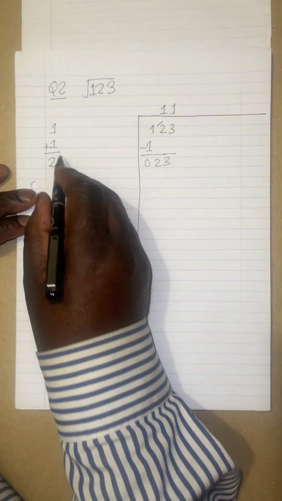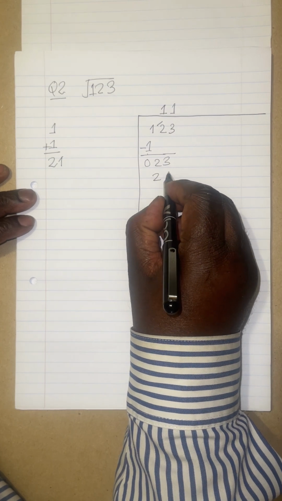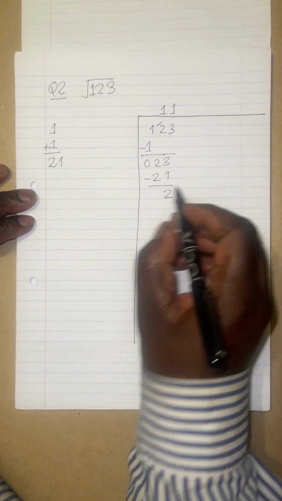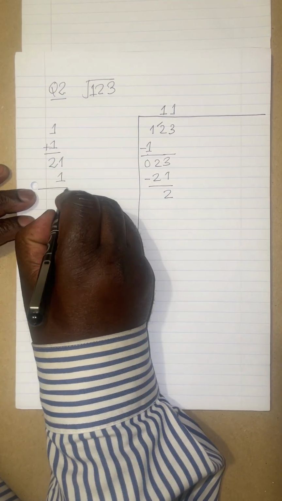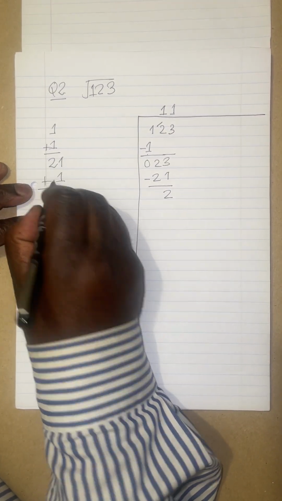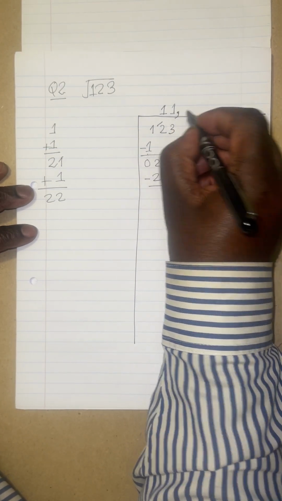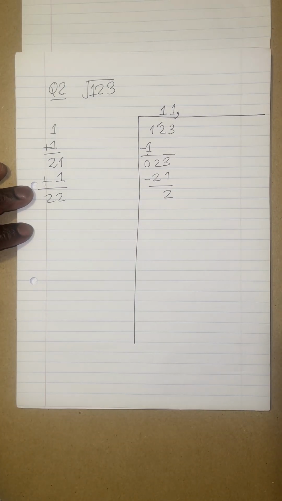Why? Because 1 times 21, the answer is 21, which is close to 23 but not more than 23. Subtract, we get 2. Don't forget to bring 1 here and add to that. So that's 22 when you add up. And then we're going now into a comma because we're done with the numbers that we had.